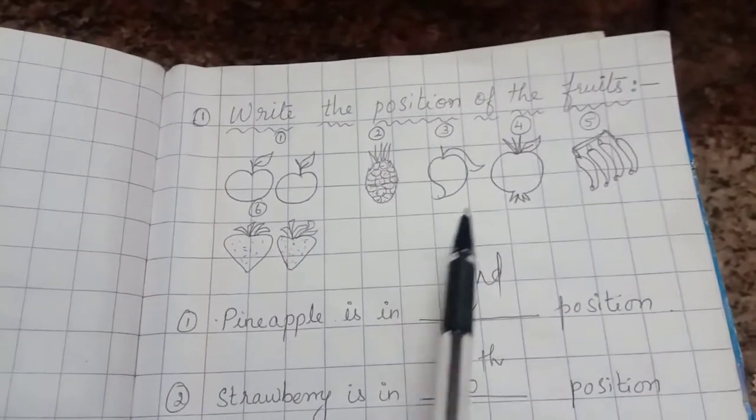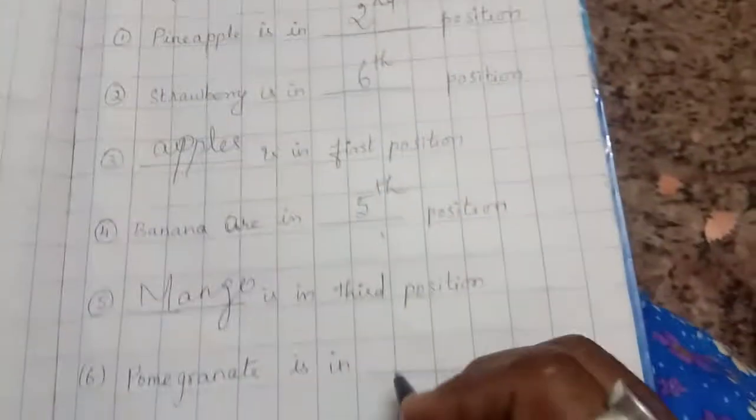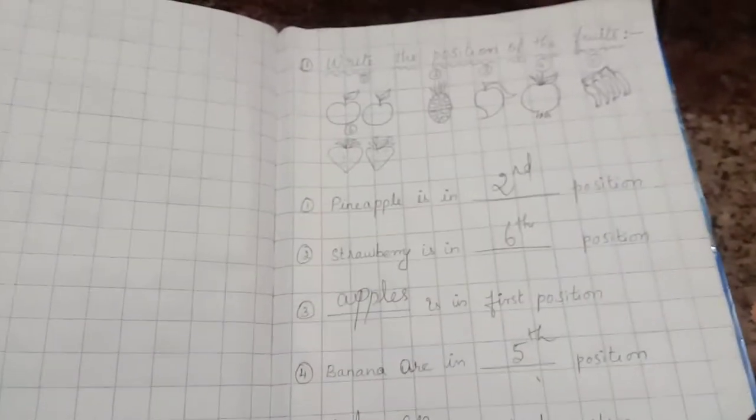Pomegranate is in dash position. See the pomegranate, fourth position. No, right here, fourth. Okay. Today we have learned position.